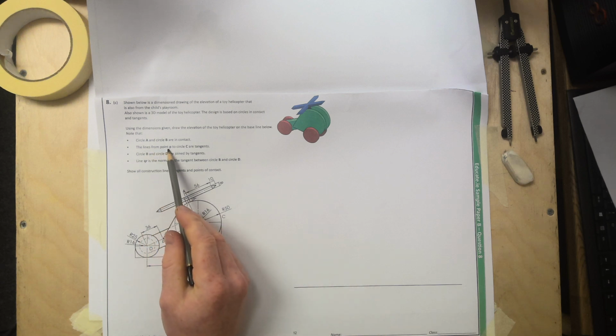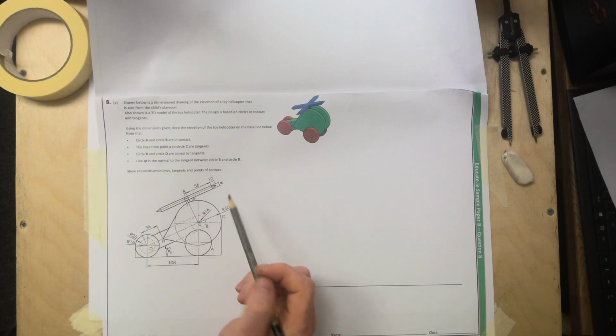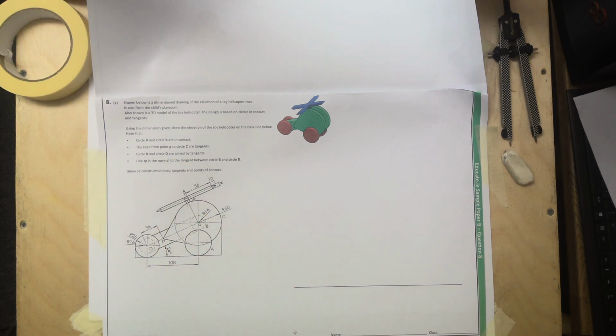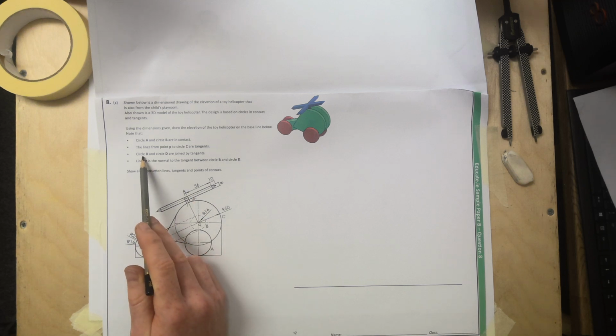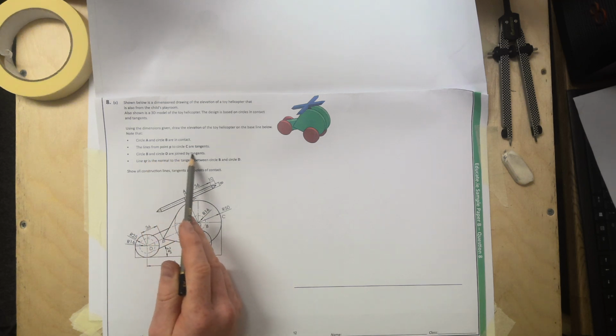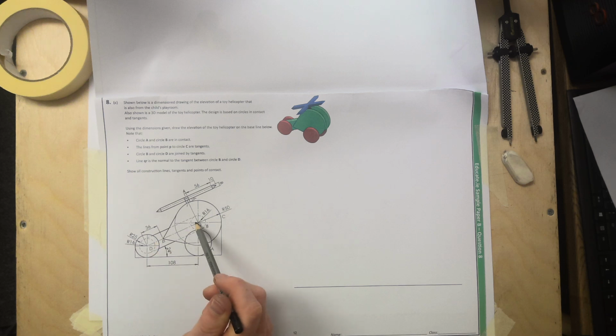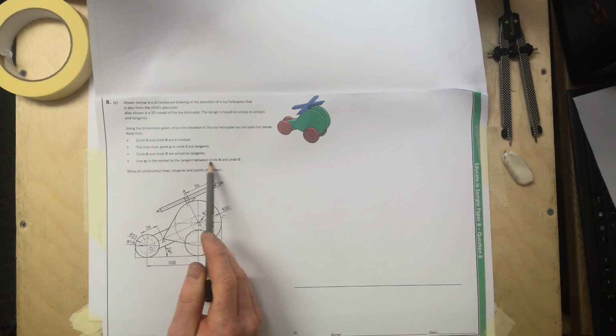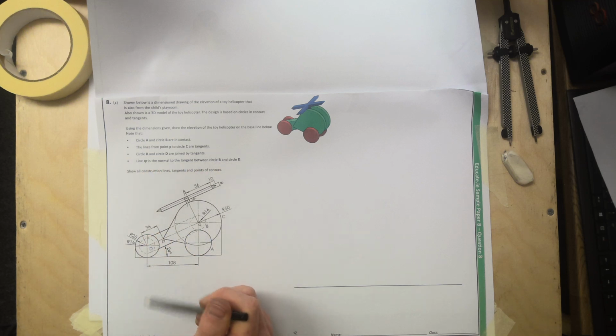The lines from point P to the circle C are tangents. So the lines from point P, there, to circle C are tangent, so at that point there is tangents to that big circle. Circles B and D are joined by tangents, B and D, that small one there is joined by tangents. And the line QR is a normal to the tangent between B and D. Perfect, okay.